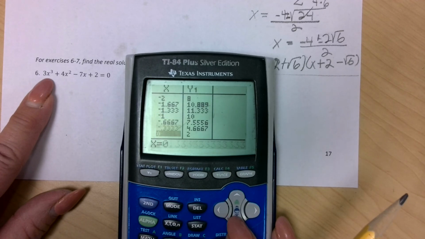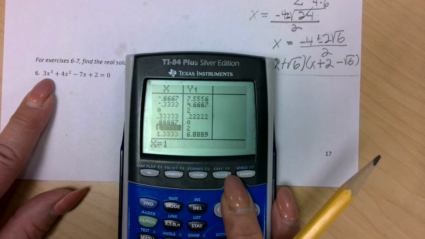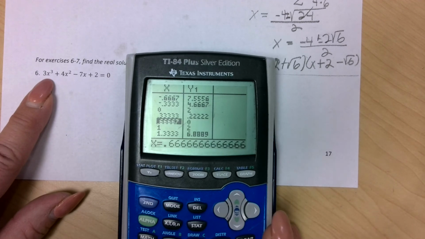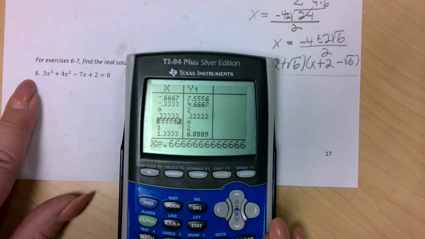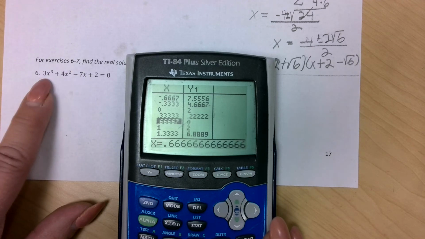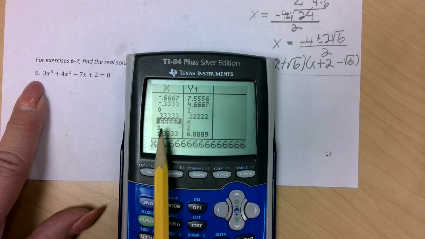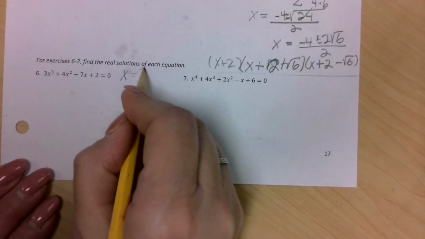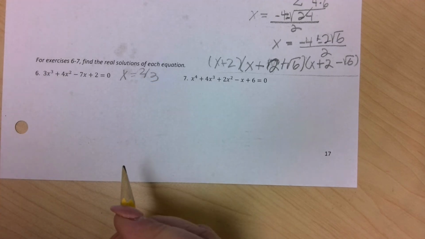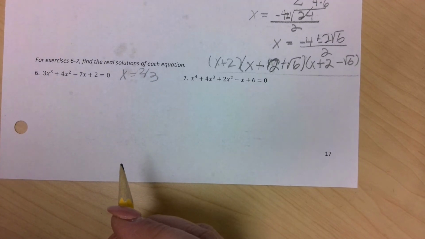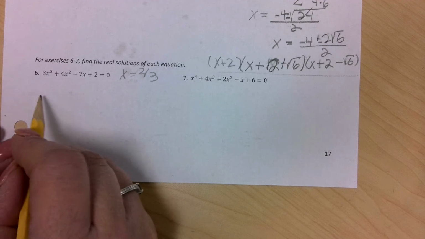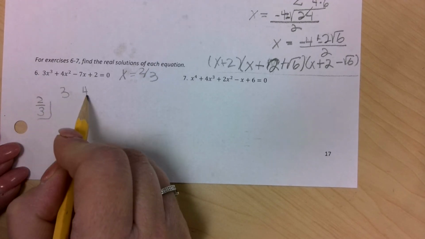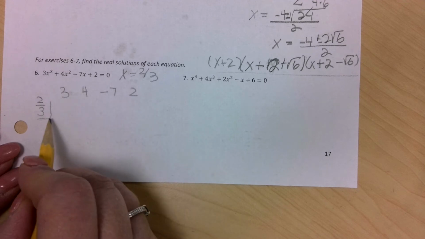Let's see here. Do I have any zeros? I have one. There it is at 0.66667. Well, we know that that is 2/3, because it's either going to be 2/3 or 1/3. So that's at 2/3. So we know one of my solutions is x equals 2/3. And then I need to find the other ones by dividing with synthetic division. So we have 3, 4, negative 7, and 2.